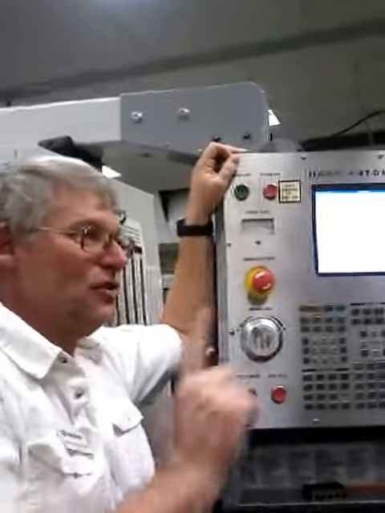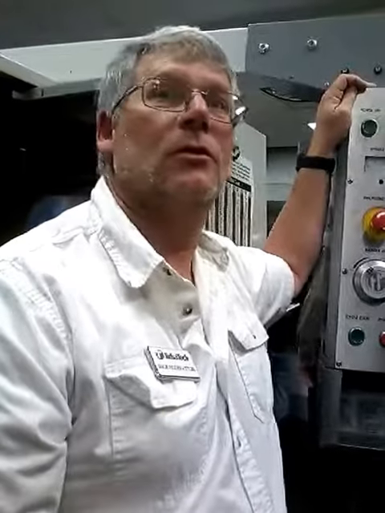I activated the G54 offset, and because it is a modal command, it stays in effect until it's canceled or overridden. So until I cancel that G54, it's active. As far as the G54, I know that G54 through G59 is kind of one. If you just picked G57, would we be accomplishing the same thing? Yes, it's just the offset storage location that I chose.